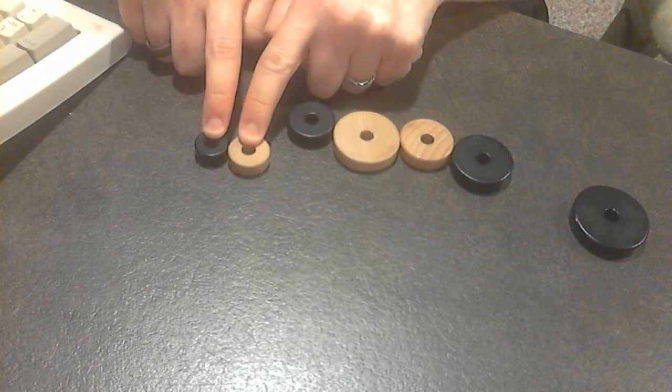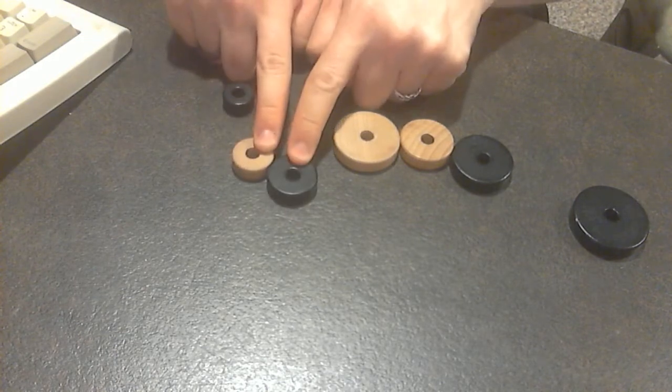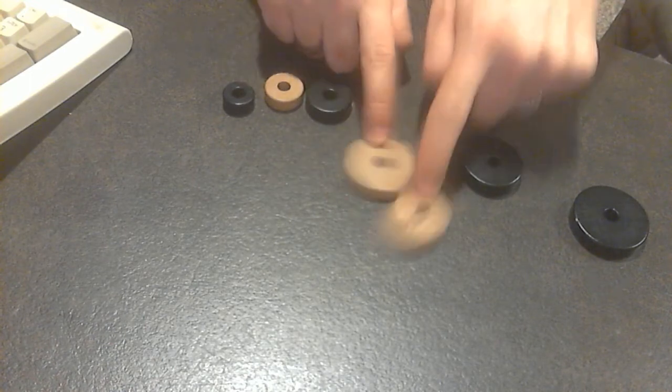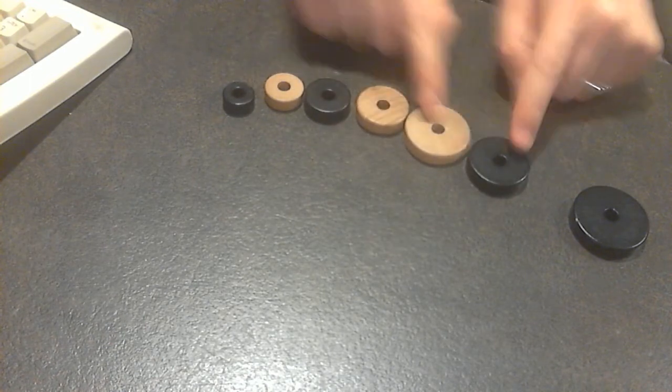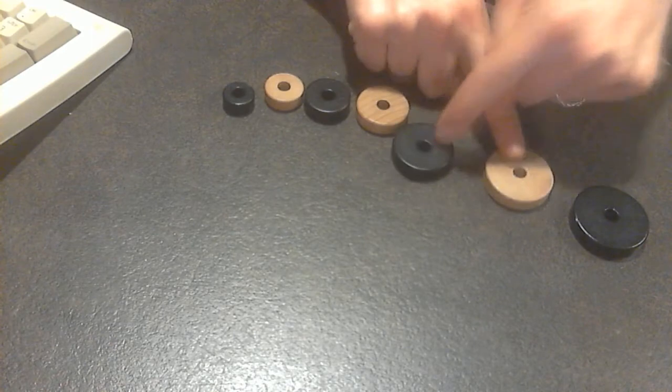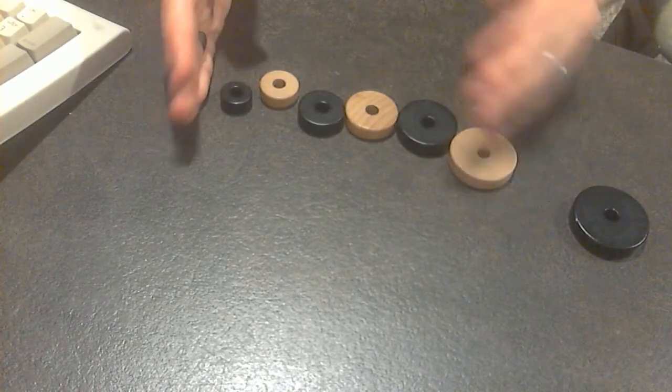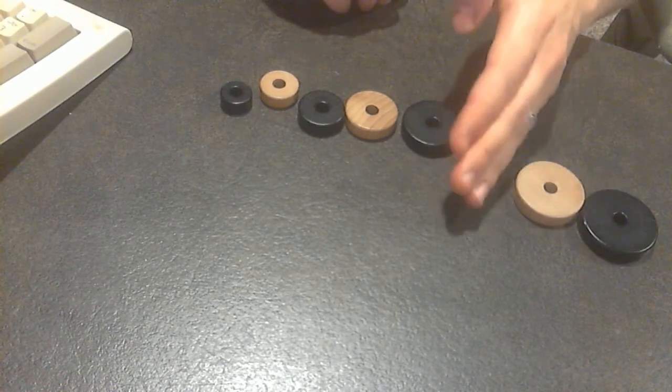So these guys are in order. These guys are also in order. These are in order. These aren't. Swap them. And then these aren't in order, so we swap them. Now we notice that the biggest one of this subsection has bubbled to the top, so we can just leave it to the side.